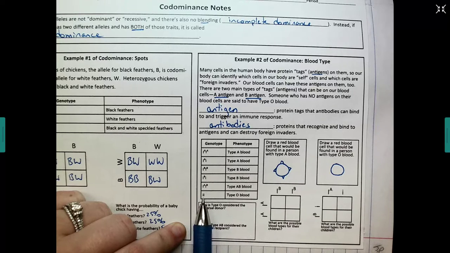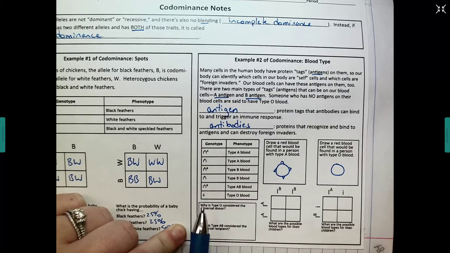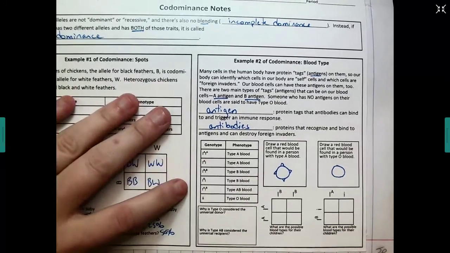If I'm completely missing those alleles, then I would be blood type O, which is completely recessive. So really, blood type is very unique because it has 3 alleles.